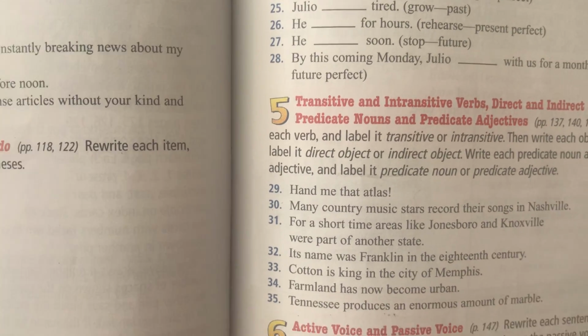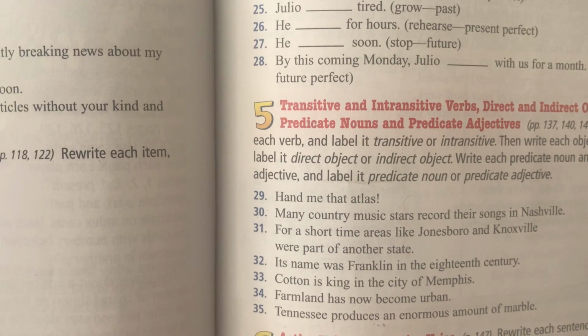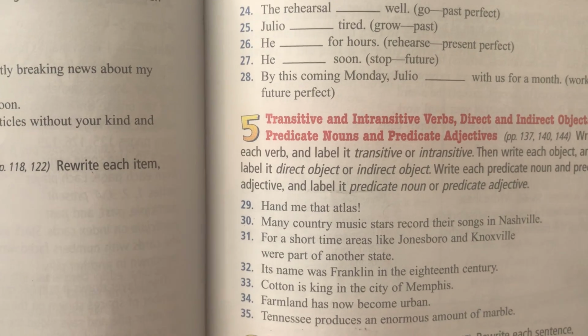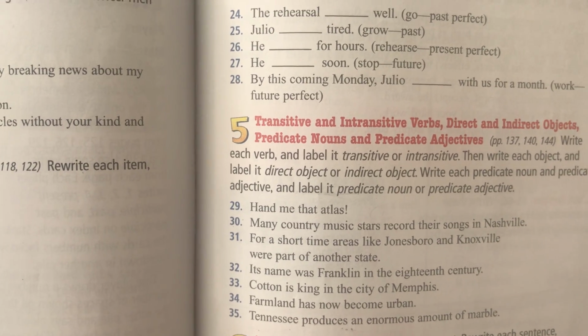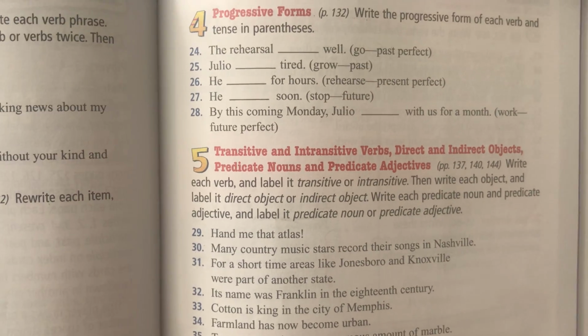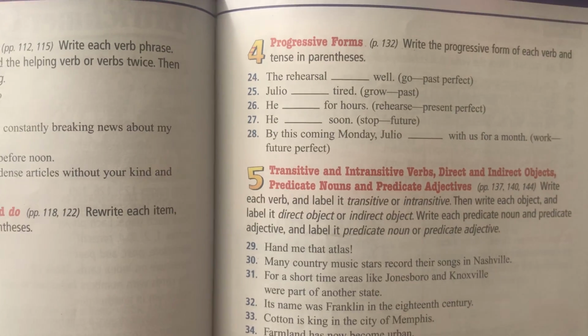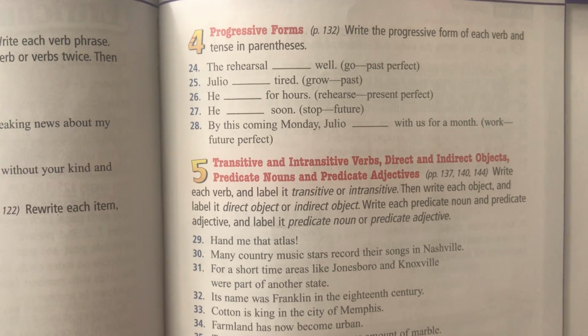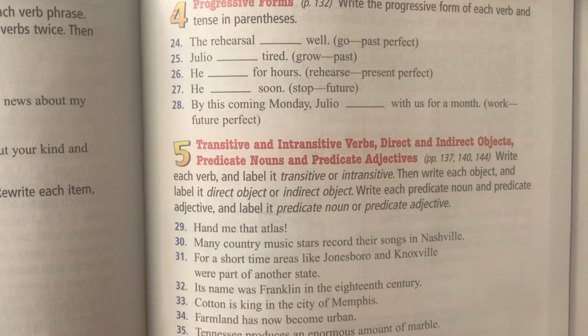So your first task is to identify the verb in that sentence. So it'll be hand. That's the only verb that we find in this sentence. So we're writing the verb and we're labeling it either transitive or intransitive.